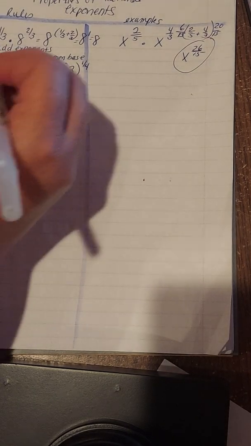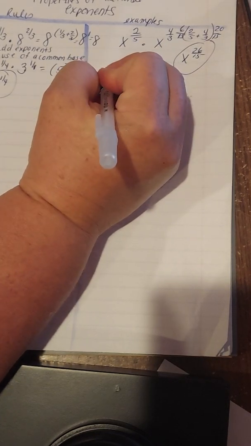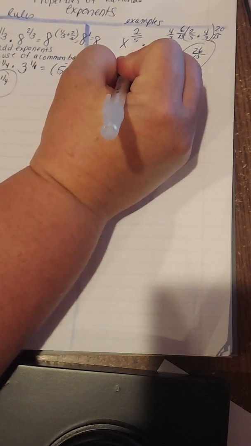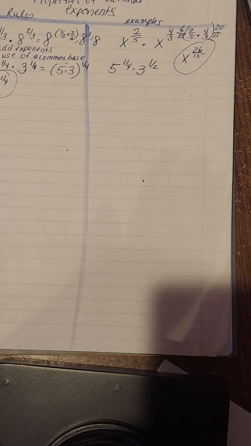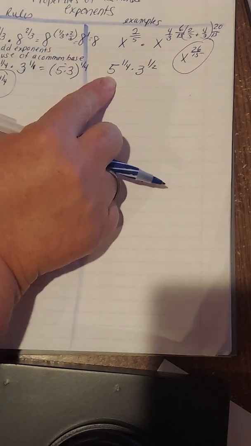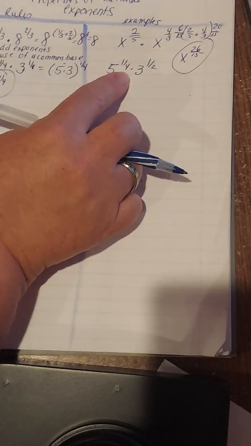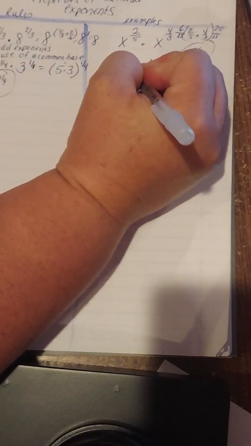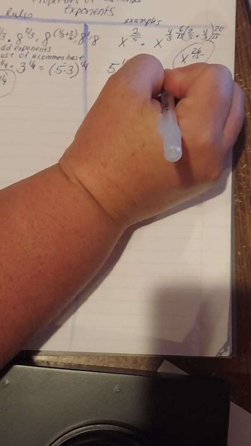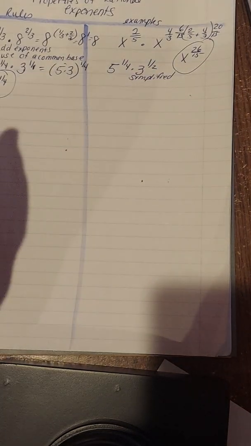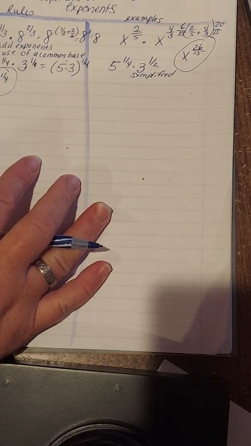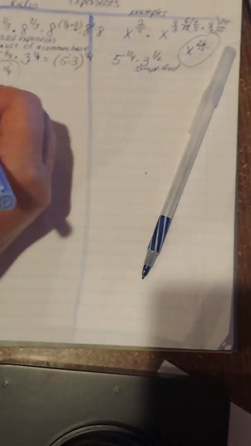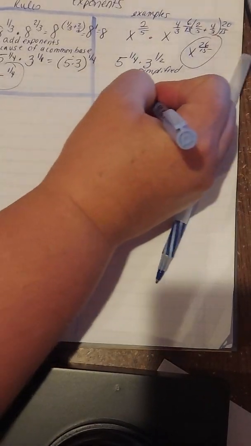Okay? Now, say for example, we had a problem like this. Let's do 5 to the 1/4 times 3 to the 1/2. Okay, friends, you know, the bases are not the same. The powers are not the same. This is simplified. I can't go any farther. Okay, if the bases aren't the same, the powers aren't the same, I really can't manipulate this any farther. We're talking totally different involvement here. Okay, so I'm going to draw a line, and that's going to kind of note to you that that was one of our rules that we had.